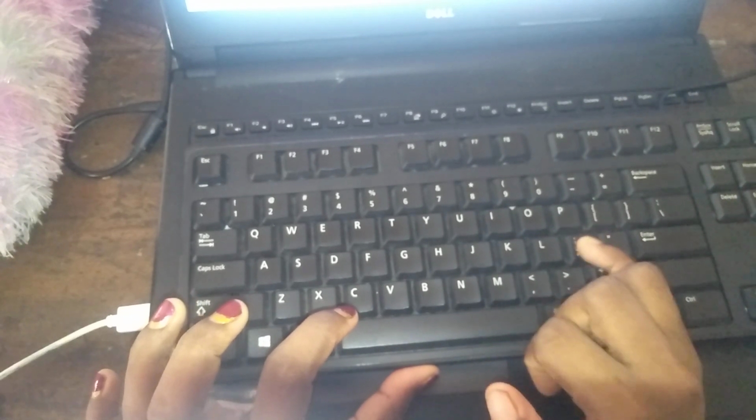So once again I am introducing the alphabets. On the middle line we have A, S, D, F, G, H, J, K, L, and place the right small finger on the semicolon. And on the top line you have to place Q, W, E, R, T and Y, U, I, O, P. And on the last line we have Z, X, C, V, B, N, M. Okay, in this way the alphabets are arranged.